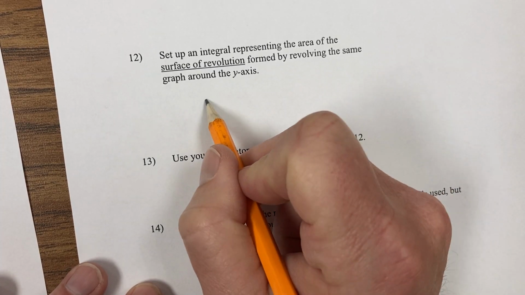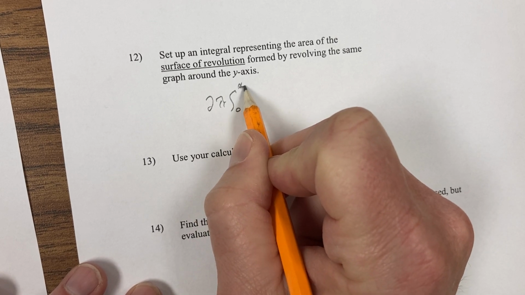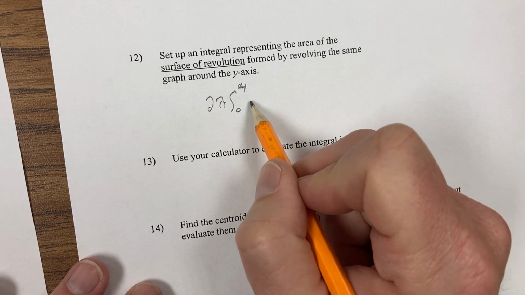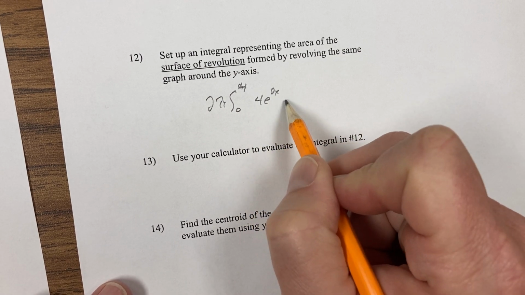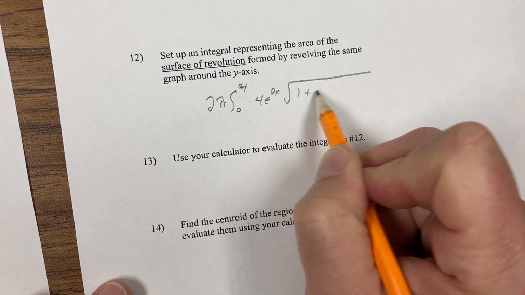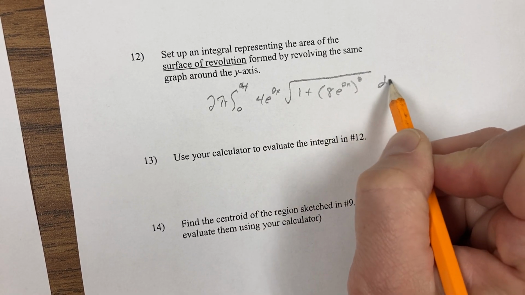So we're going to go 2 pi from 0 to pi over 4. I'm sorry, from 0 to 4 on the old problem there. Then we have the function 4e to the 2x times the square root of 1 plus 8e to the 2x squared dx.